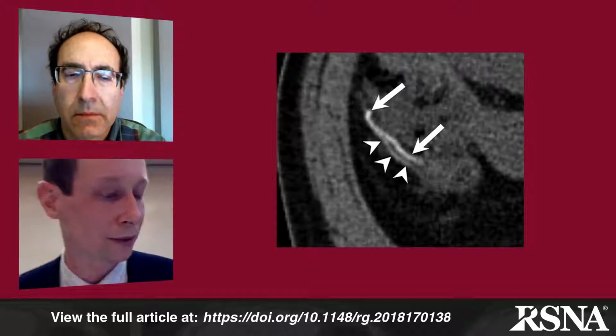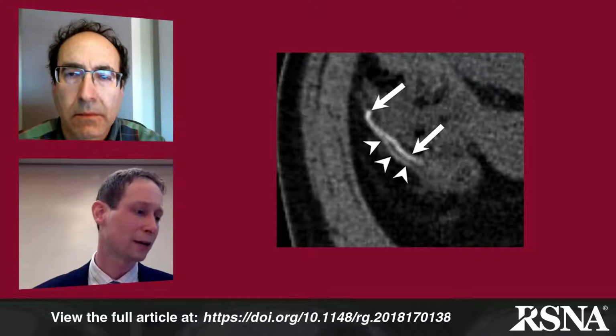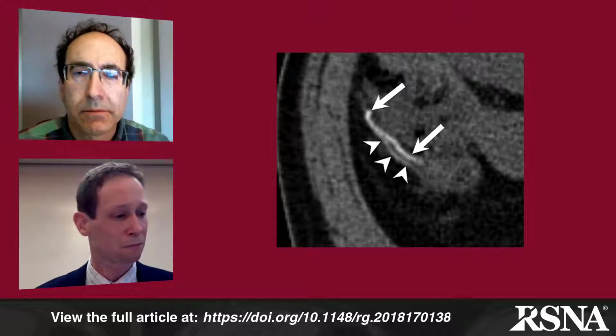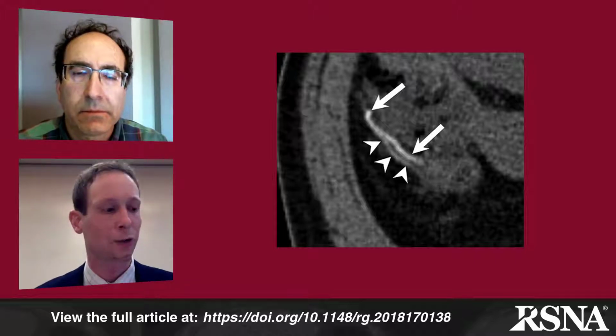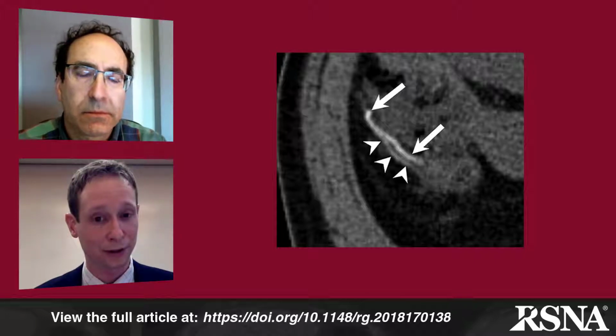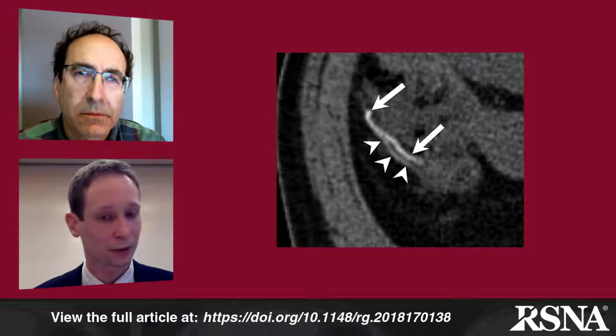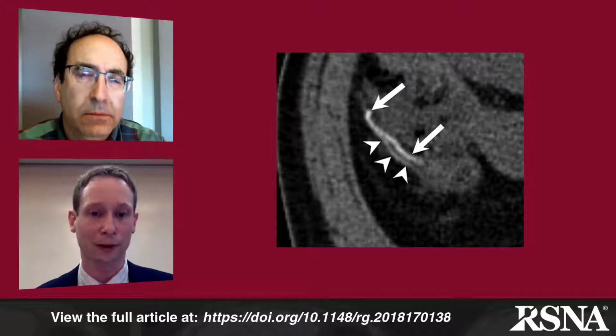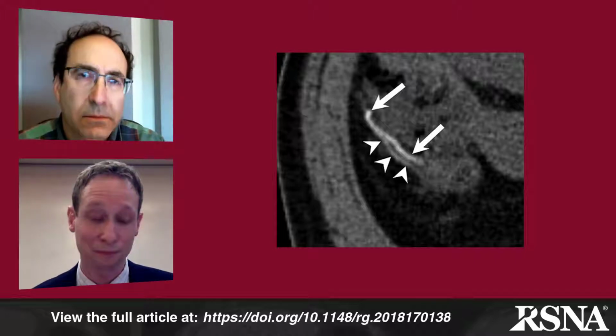And so when we look at this figure, the arrowheads are indicating the feeding artery, and the solid arrows are indicating the vein. And you'll notice that in the arterial phase, the vein is actually a little brighter than the adjacent artery, and it's relatively dilated, which are both characteristic findings in an early draining vein.